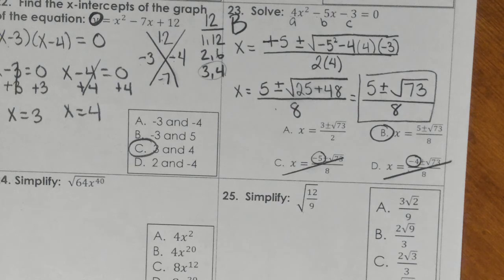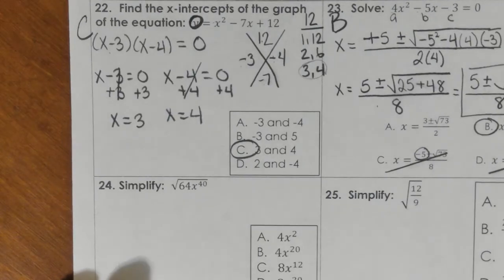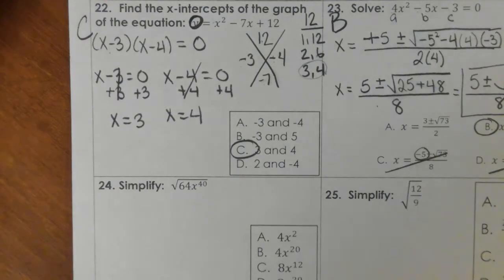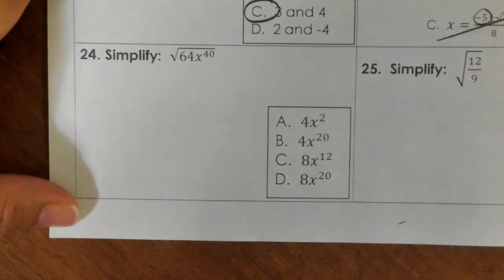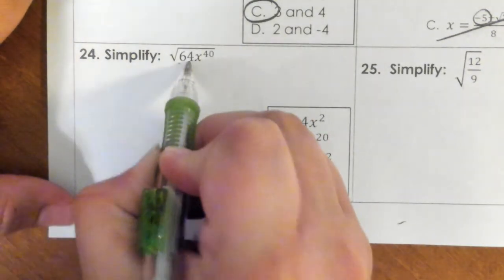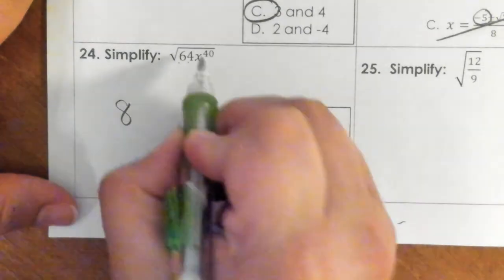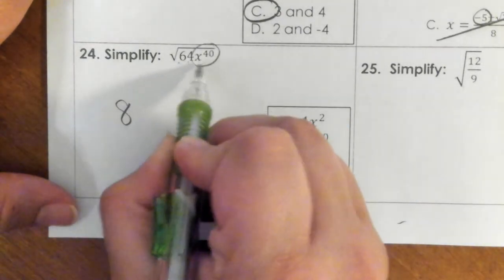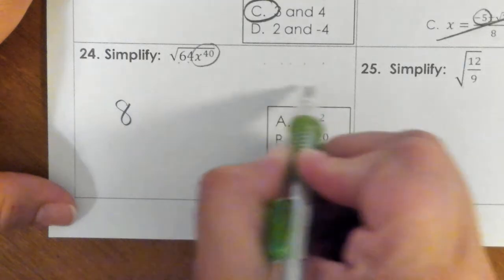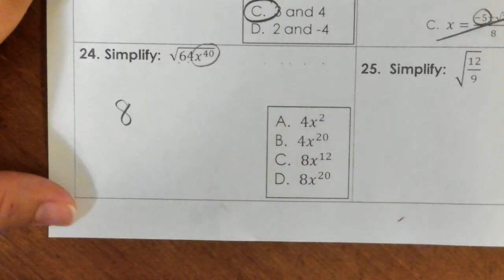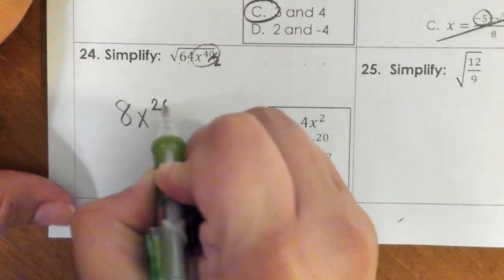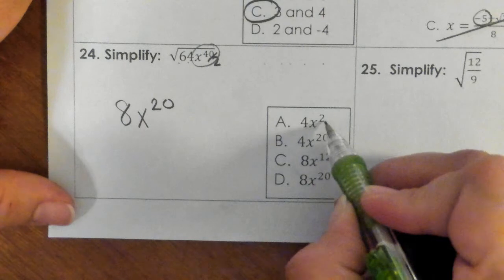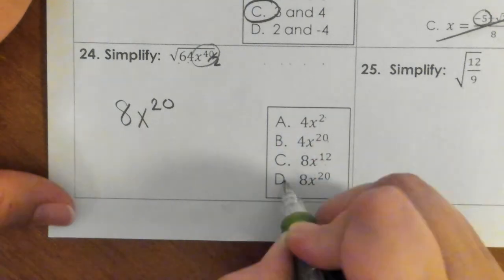Then we have 2 more problems down here. So for number 24, for this one, we're just figuring out the square root. So the square root of 64 is a perfect square. That's 8. And then here, if we had 40 x's listed out, okay, how many pairs of x's would you have? Well, that's taking half of 40. So that'd be x to the 20th. That would be D.